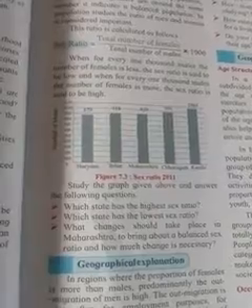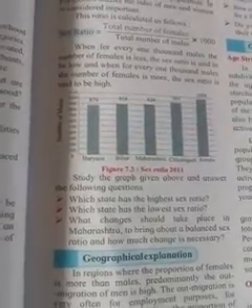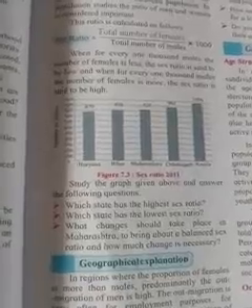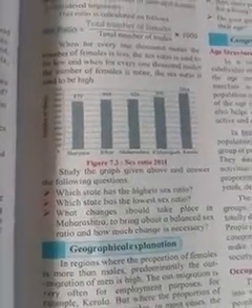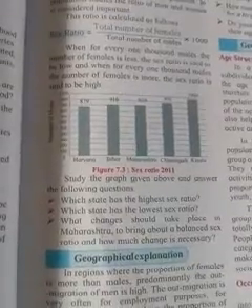When for every 1000 males the number of females is less, the sex ratio is said to be low, and when for every 1000 males the number of females is more, the sex ratio is said to be high.